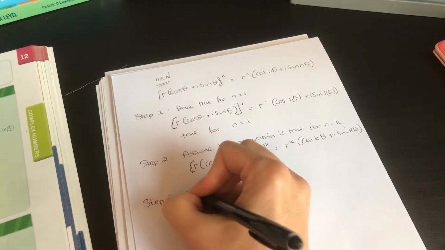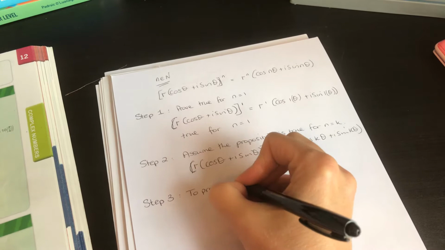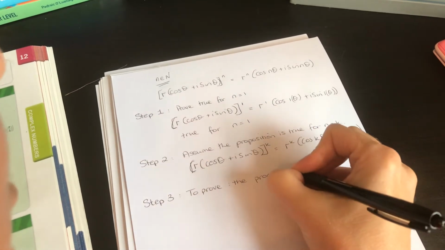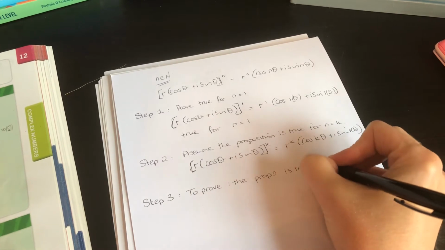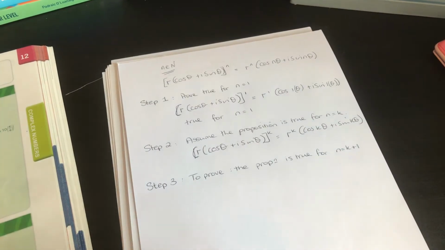Step 3, what am I trying to prove? I'm trying to prove the proposition is true for n equal to k plus 1. And what would that look like?